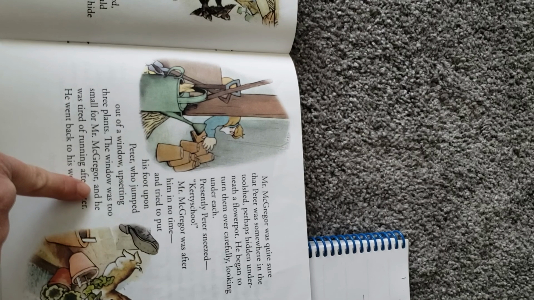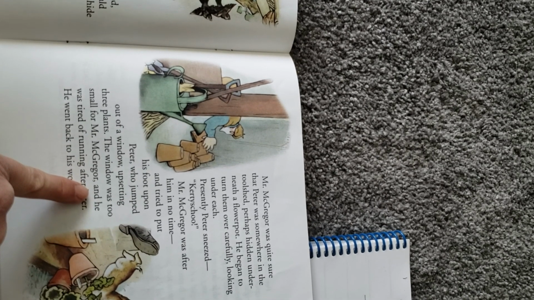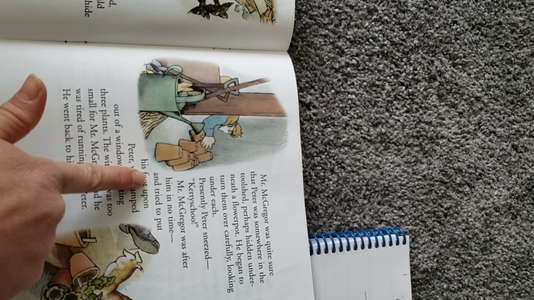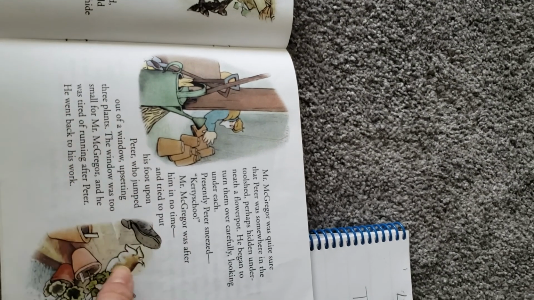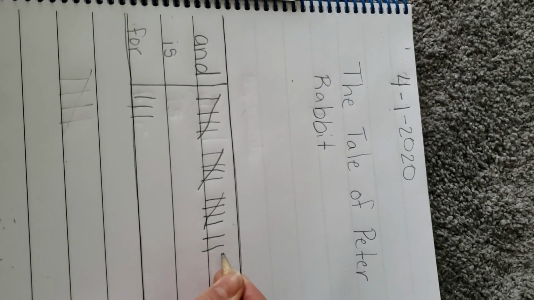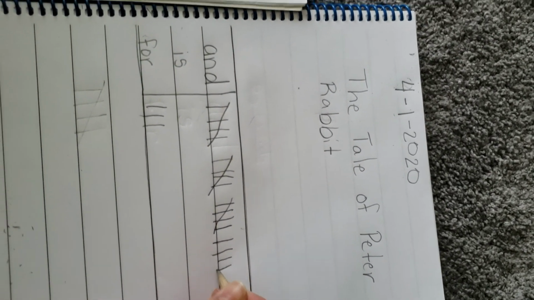All right, I saw the word "and" there. And here, so 2 more. Okay, let's add 2 more to our "and" row. 1, 2.